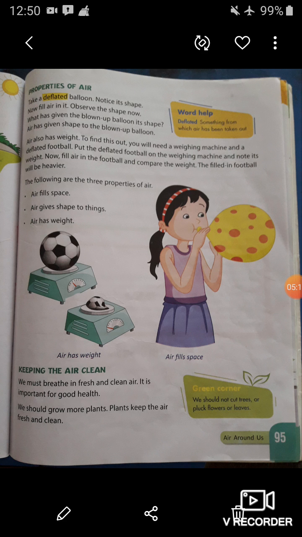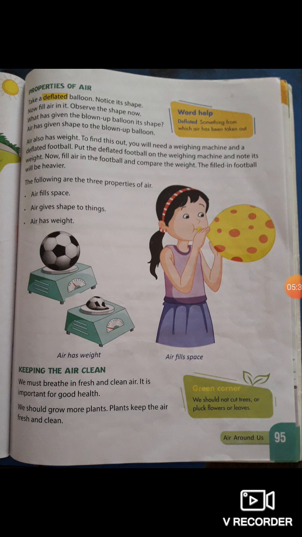Now, students, look at the three properties of air given here. The following are the three properties of air. The first one is air fills space. The second one is air gives shape to things. And the third one is air has weight. Students, you have to learn these three properties of air.